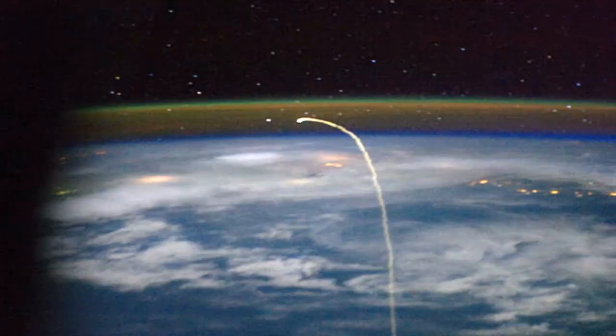Objects entering into Earth's atmosphere from outside get burned off due to heat produced by friction with the atmosphere, as in the case of meteors and asteroids.